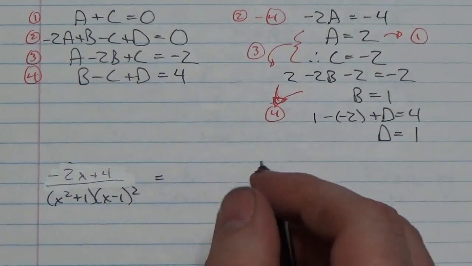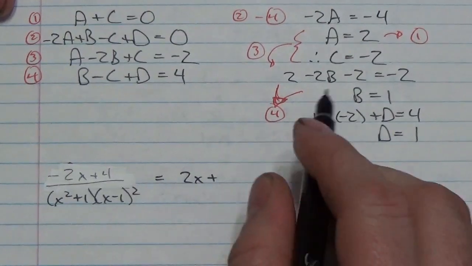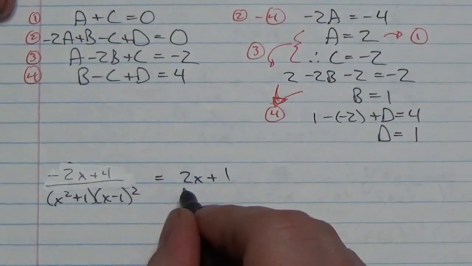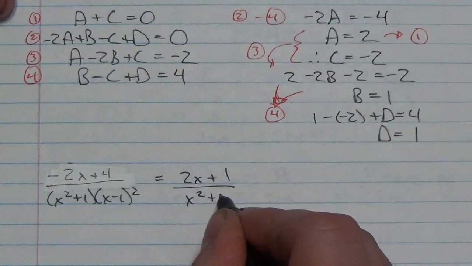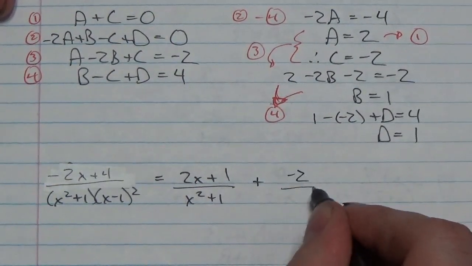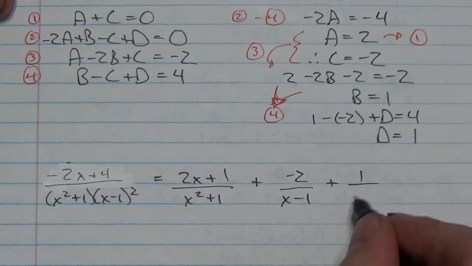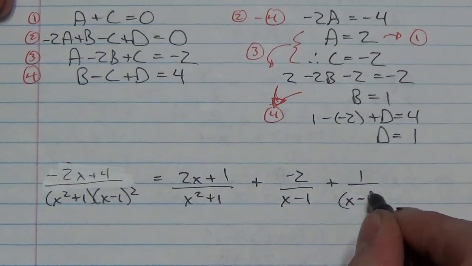This is going to equal, a is 2, so 2x plus, and then b was 1 over x squared plus 1, plus c was negative 2 over x minus 1, and d was 1 over x minus 1 squared.